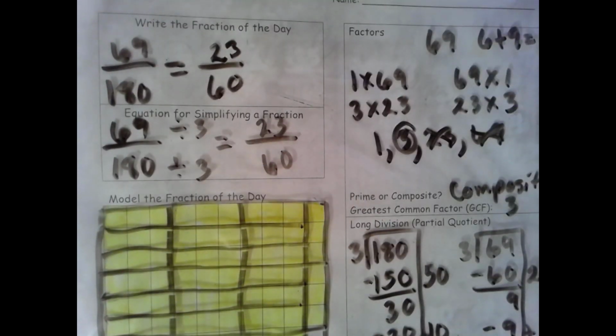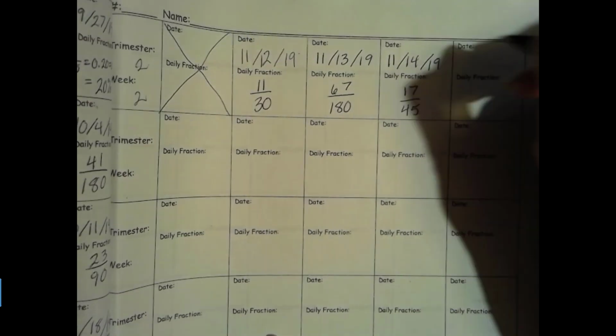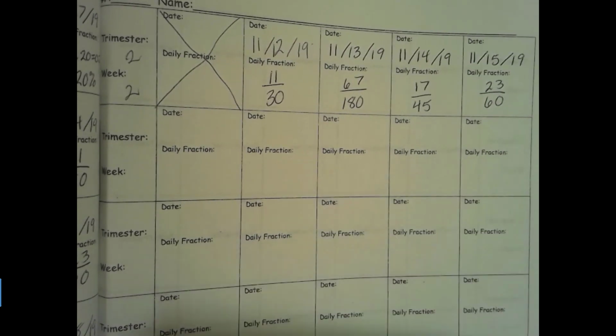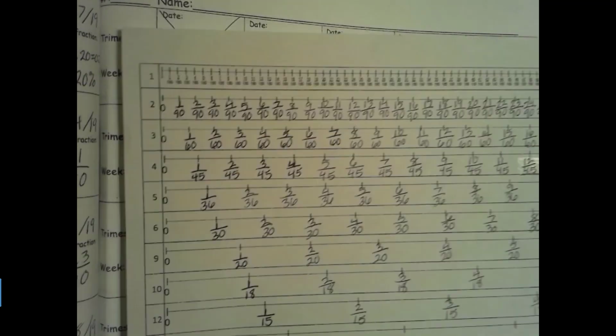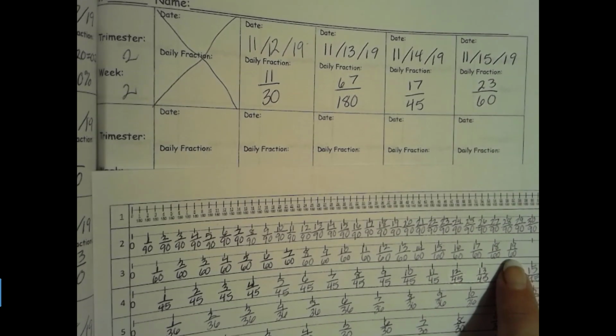All right, now let's go ahead and fill in our data collection page. We are in trimester 2, week 2. Today is 11, 15, 19, and our fraction for today is 23/60. Okay, let's go ahead and get out our number line. We did groups of 3, so go ahead and find your groups of 3. Okay. So we have 19/60 is our last one.